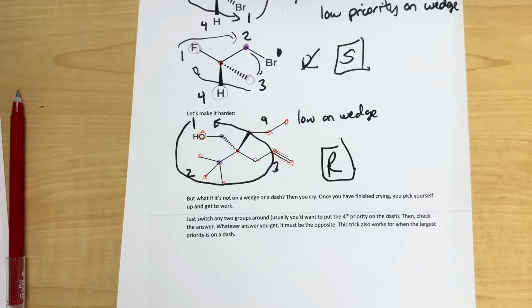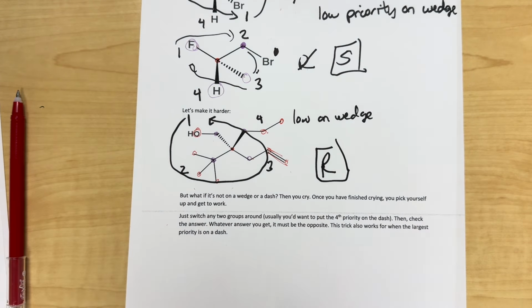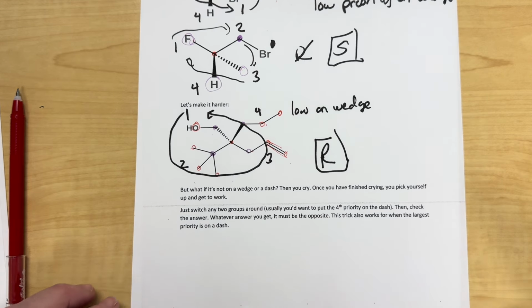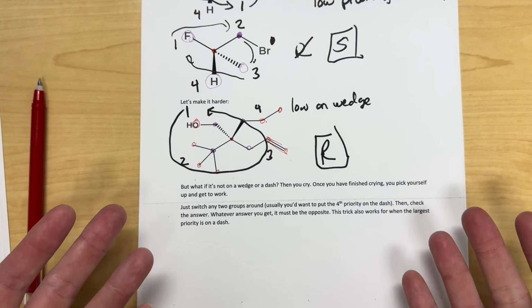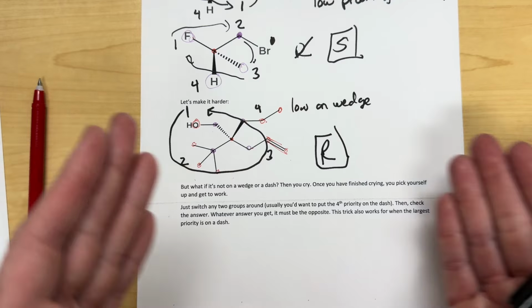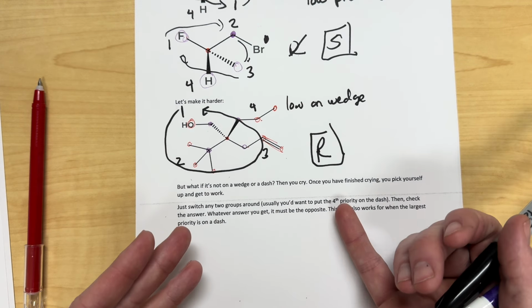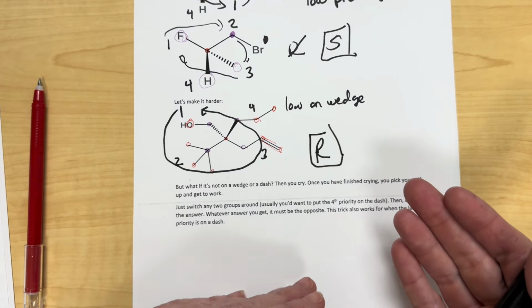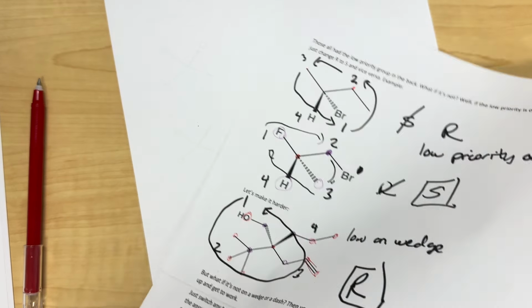Cool. Okay. So what happens if maybe the low priority is in the plane, not on a wedge or a dash? If that's the situation, you just go ahead and cry. But once you're done crying, you pick yourself up and get back to work. So really what you do is just find any two groups that you want to, and you switch them to get the fourth priority on a dash. Whatever you need to do to get the fourth priority on a dash. Usually you're switching one thing with the fourth thing, like this, and then I'll show you what that looks like.